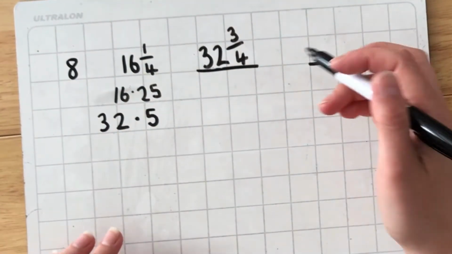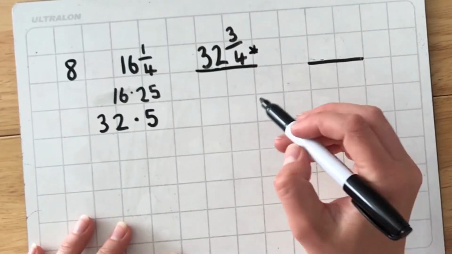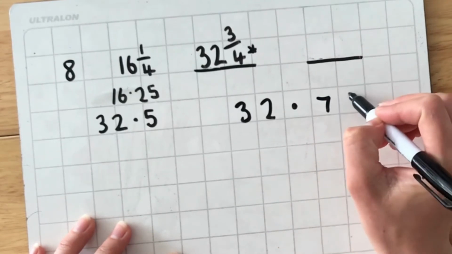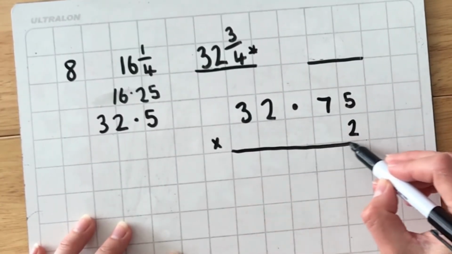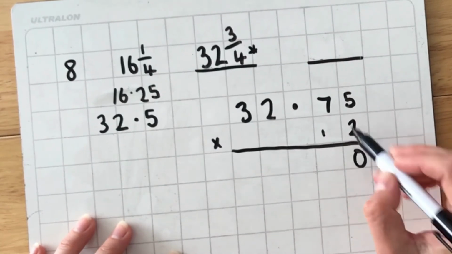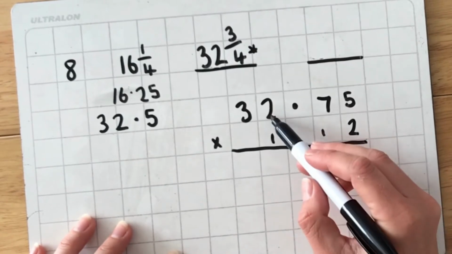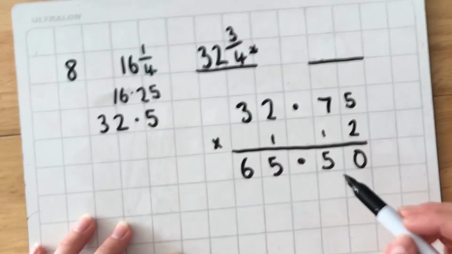The next step is to do the same thing with this number. You need to double it and you need to add on a quarter. 32 3/4 is the same as 32.75. So we're going to times that by 2. 5 2s are 10. 7 times 2 is 14 plus 1 is 15. Decimal point doesn't move. 2 times 2 is 4 plus 1 is 5. 3 times 2 is 6.